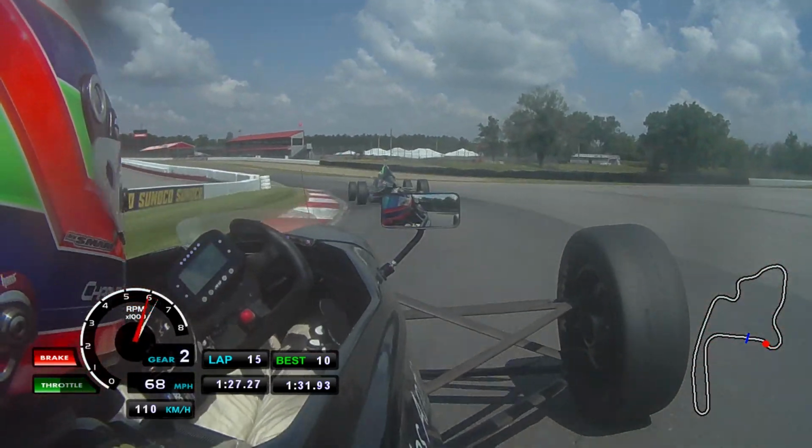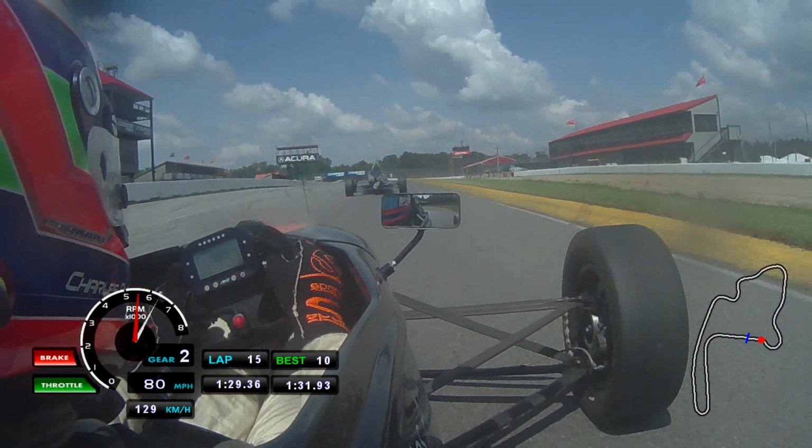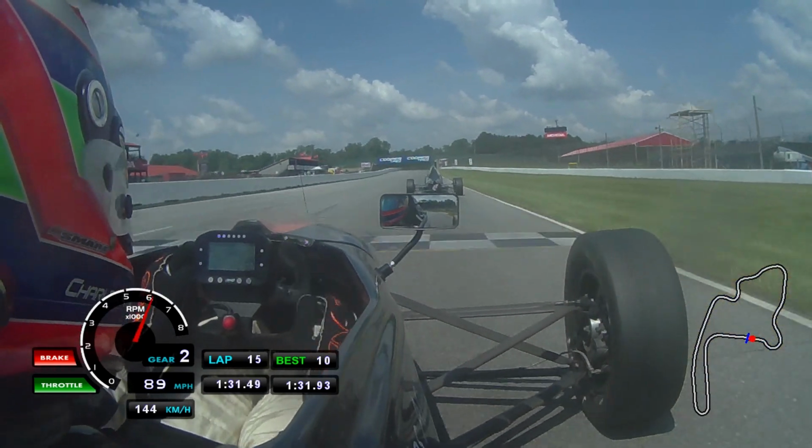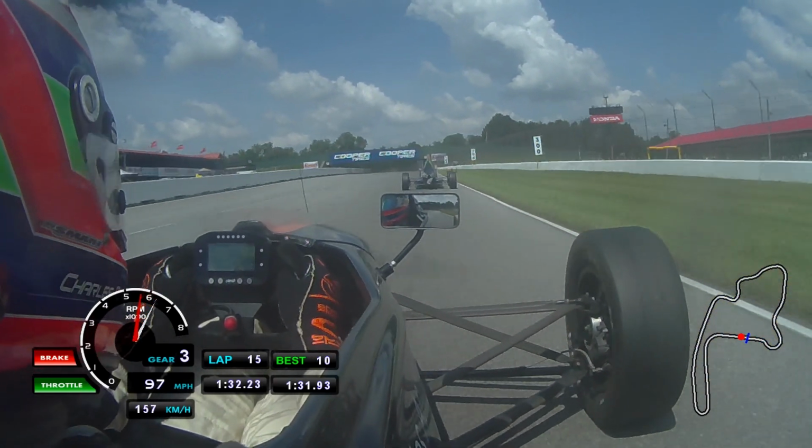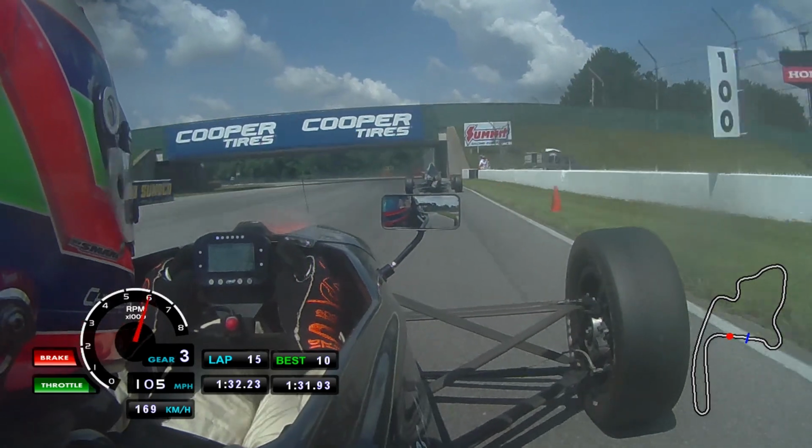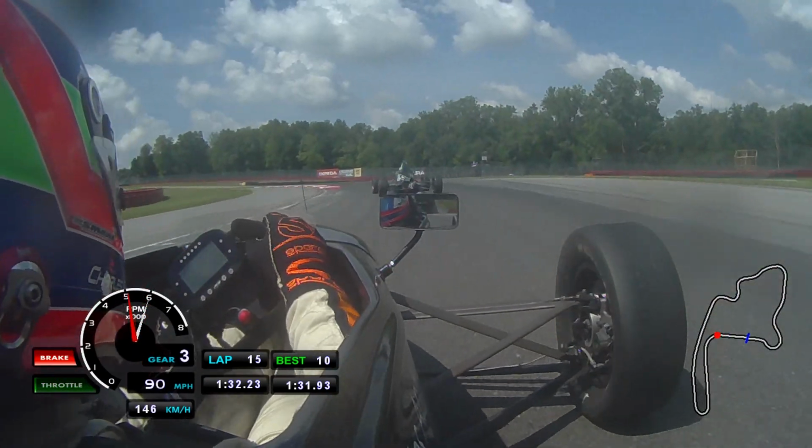So we may be fighting for 14th place, but at least we found some people to race with. Someone to race with. It would be even more frustrating if it was just me driving around on my own for 20 laps or so.